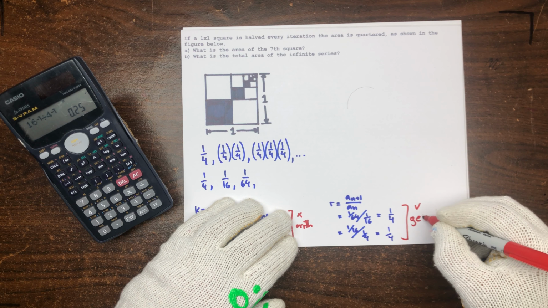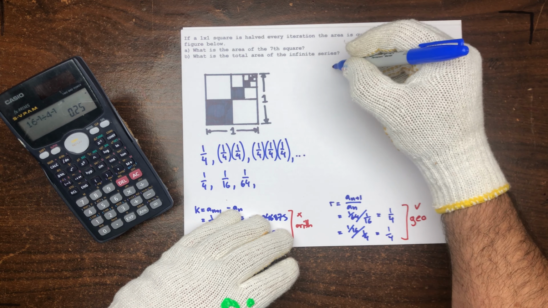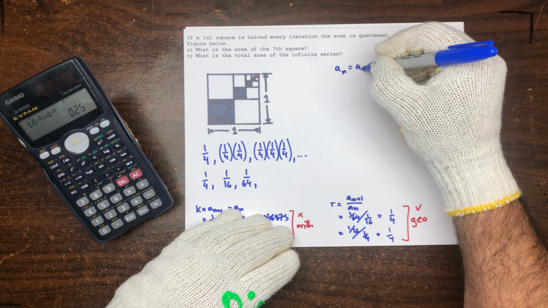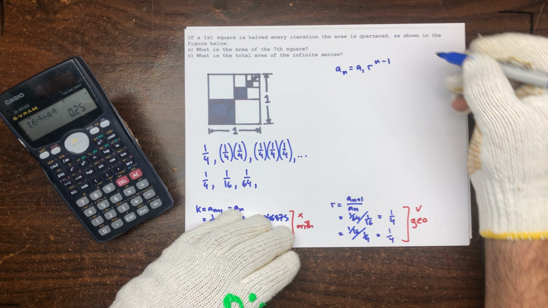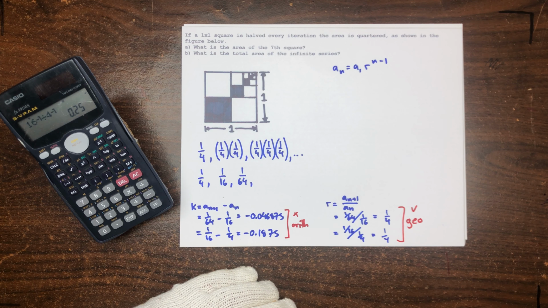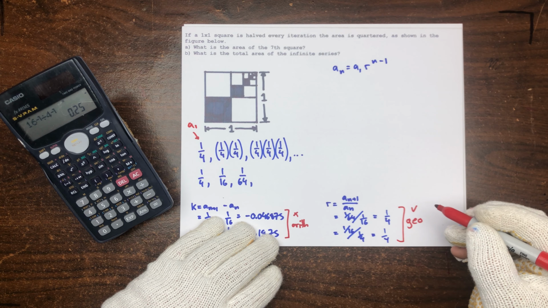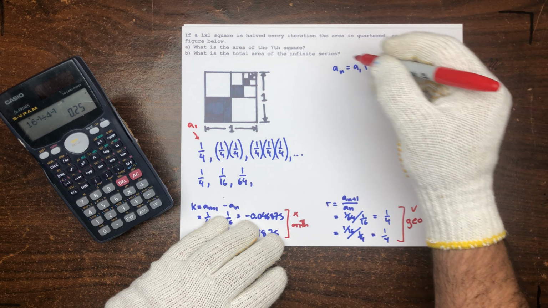Geometric. Okay, so we know that the nth value for a geometric series is a_n equals a_1 times r to the n minus 1. All right, so we know a_1. a_1 is going to be this guy. And r, we determined 1/4. And n, we want the 7th one.